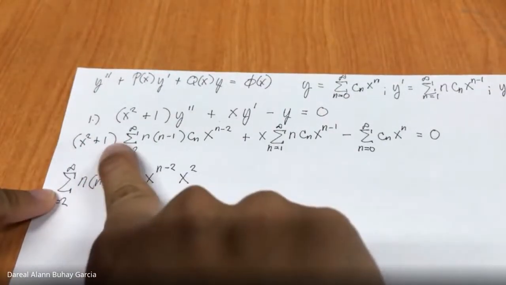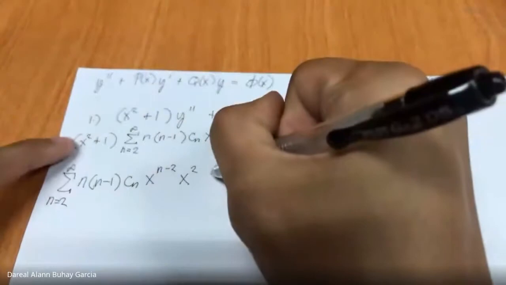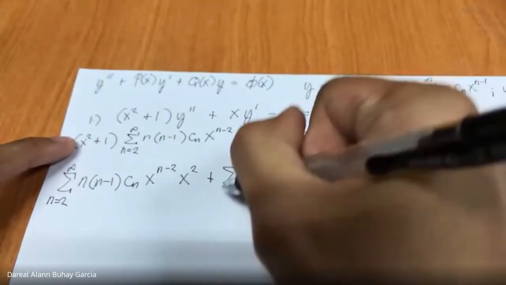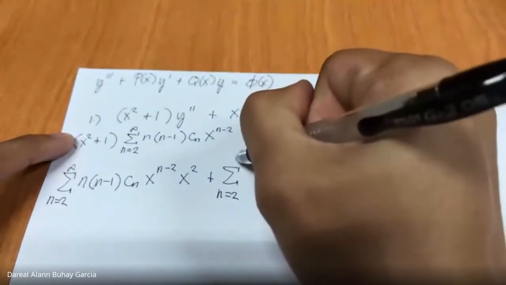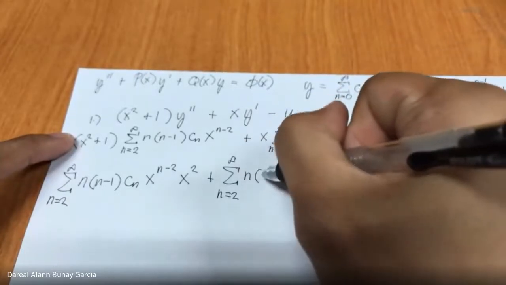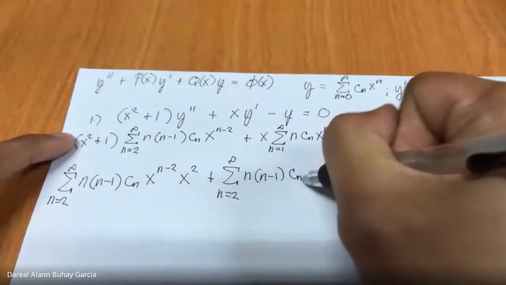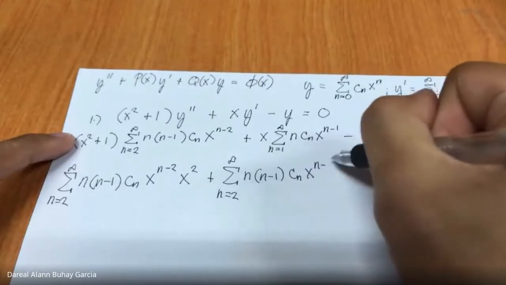Plus 1, so plus another one: the summation n is equal to 2 to infinity of n times n minus 1 c sub n x to the power of n minus 2.